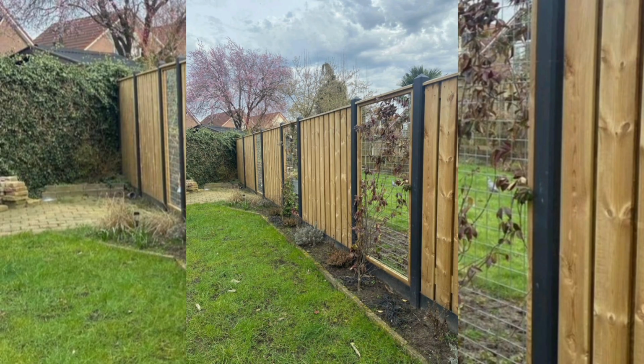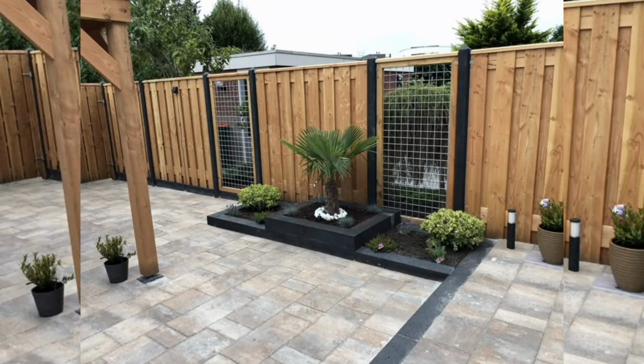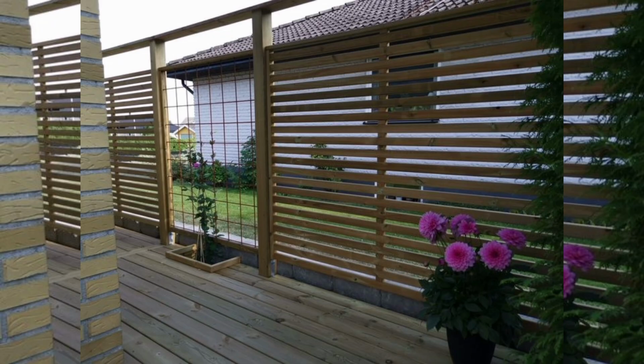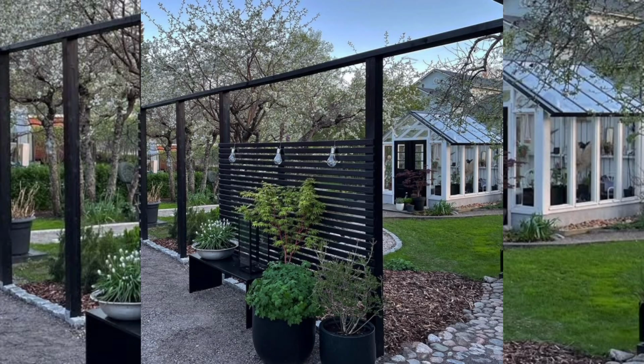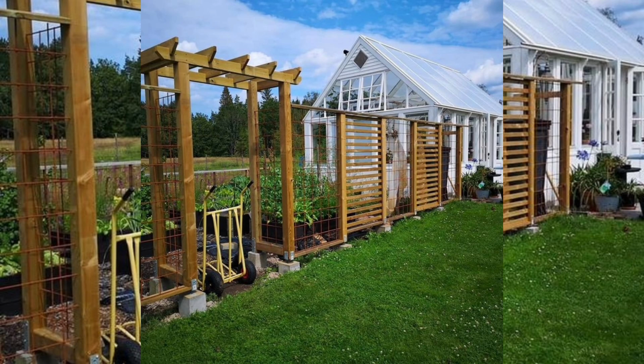Bamboo has a tropical feel, versatile and surrounding.